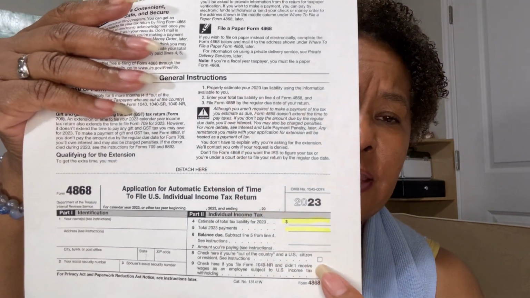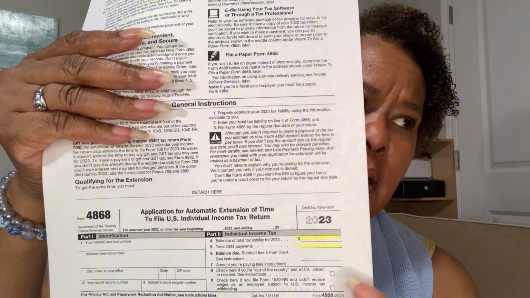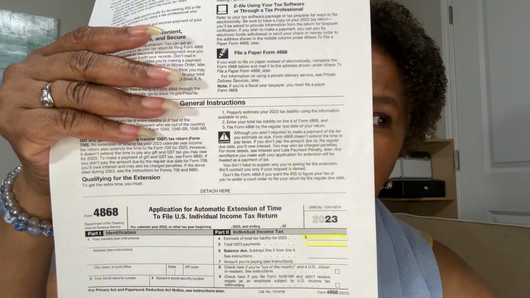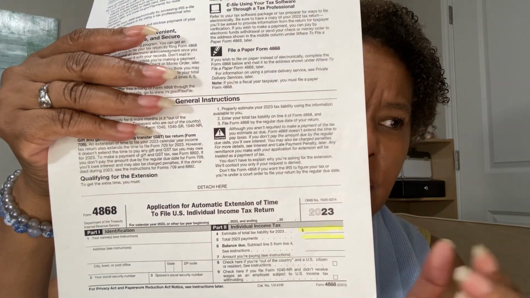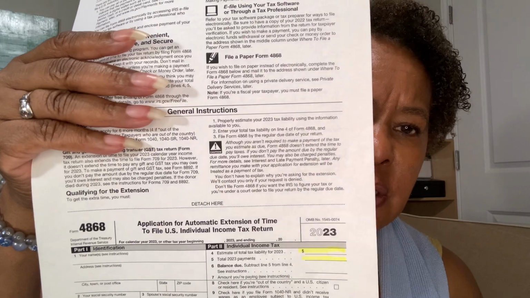After that, you check here if you're out of the country. If you check that you're out of the country, then you are given an additional 2 months to file your tax return. You don't have to file until June, I think, 17th.